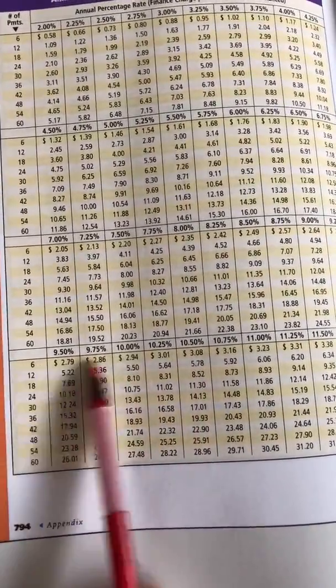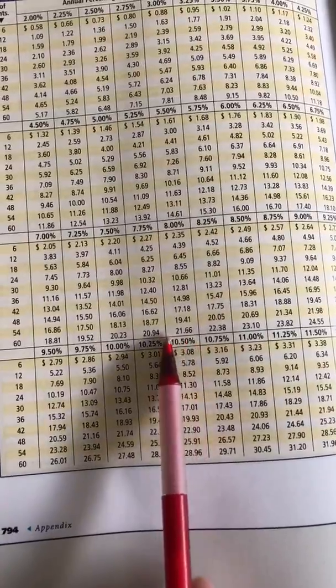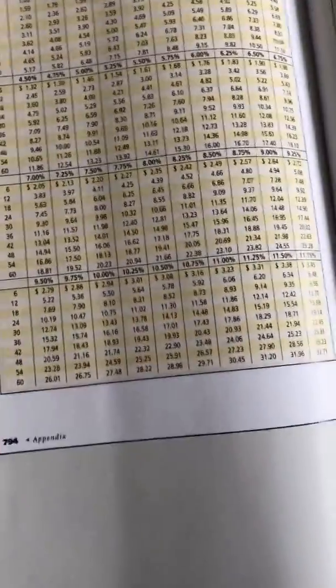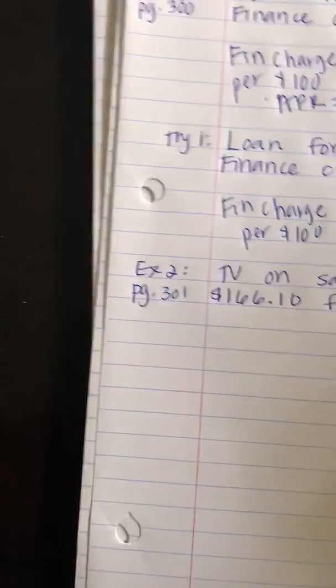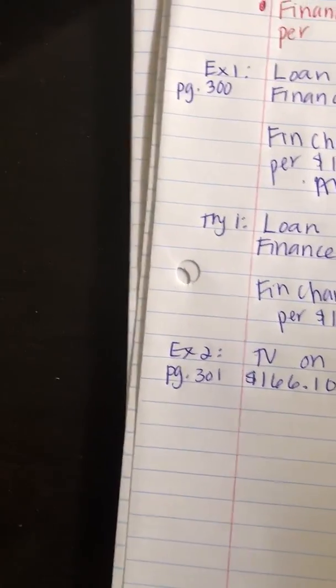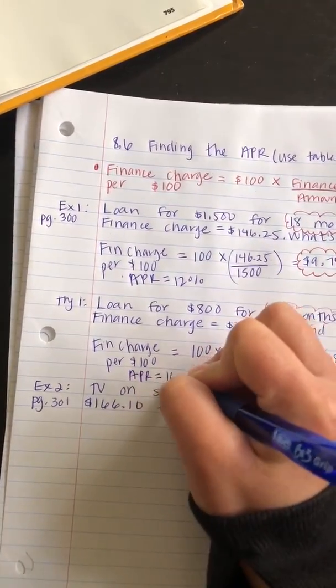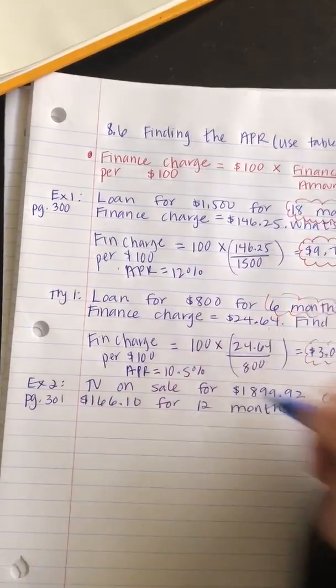So for 6 months, 3.08, this is the APR. It's right above it, 10.5%. So that's gonna be the APR. So the answer for this one is APR is 10.5%.